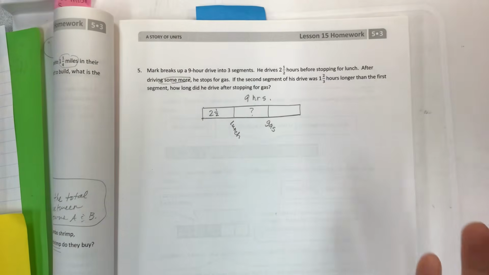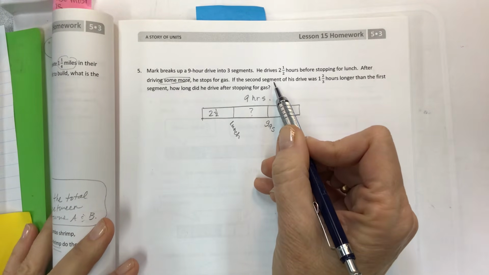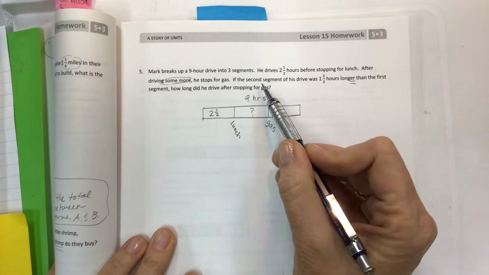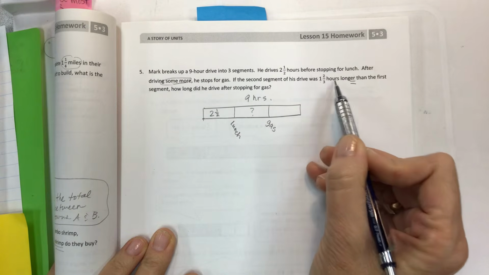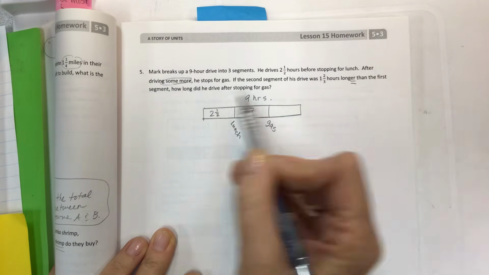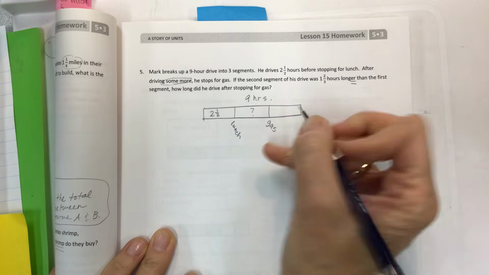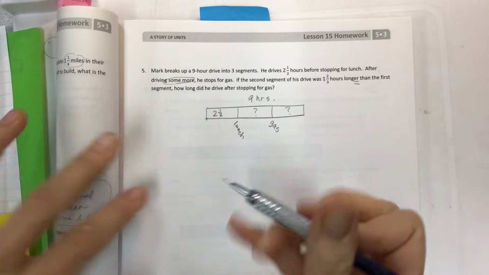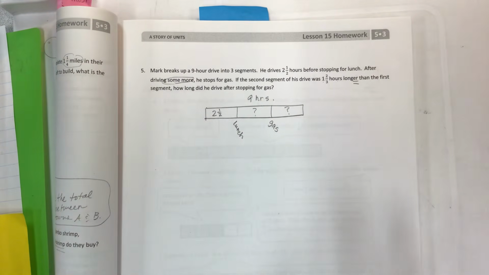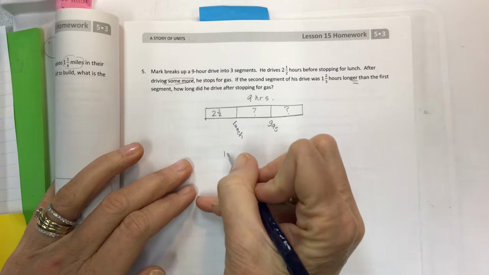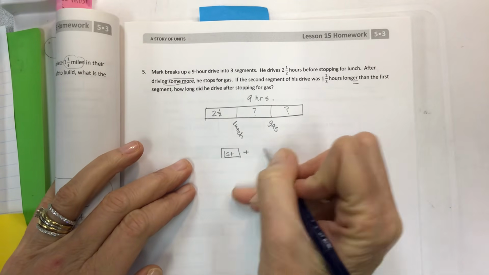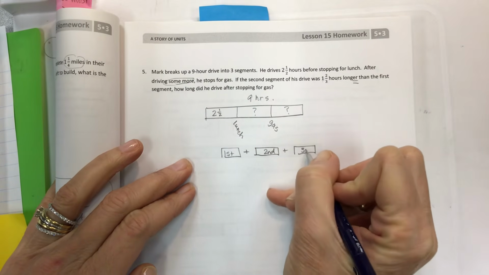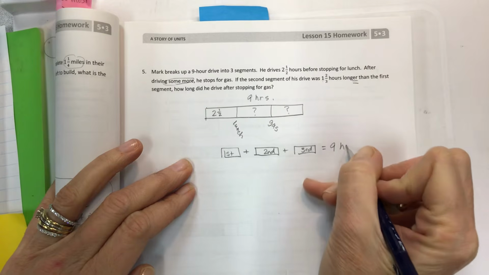And then they say if the second segment, they don't even tell you how much it is, but they do tell you how much longer it is. If the second segment of his drive was 1 2/3 hours longer than the first, how long did he drive after stopping for gas? So don't worry that you have 2 question marks here. What you want to do is set it up in an expression so we'll see all the parts. We have the first segment. When we get the second segment amount, we will figure that out. Then we add that to the third segment, and then we have 9 hours.